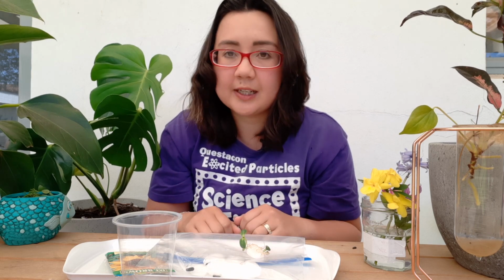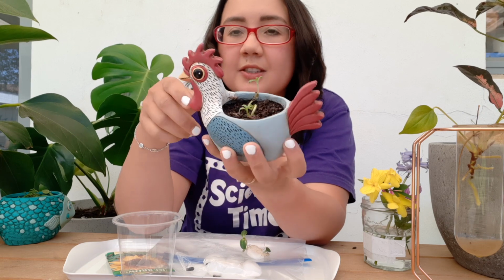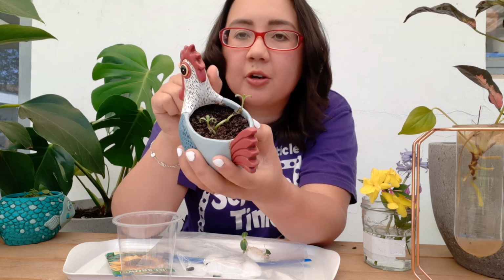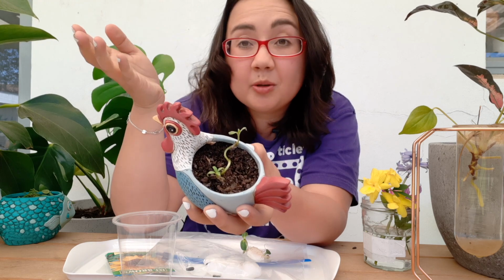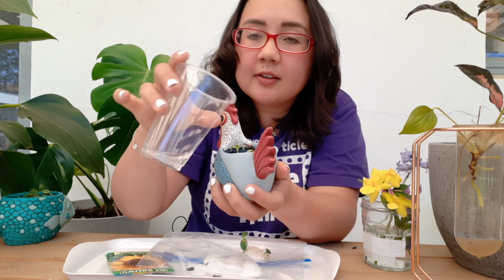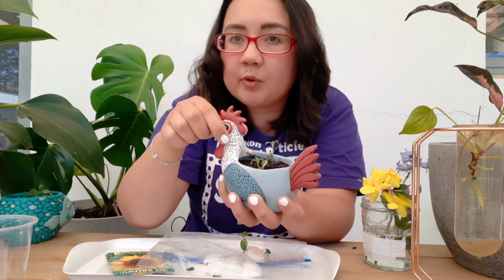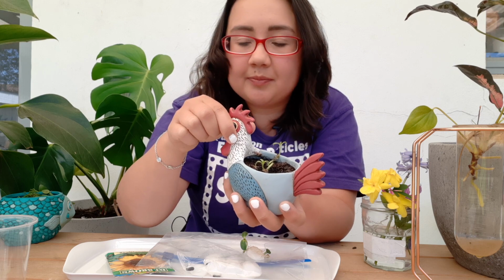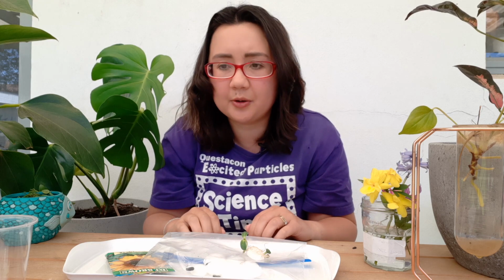And once your little shoot gets big enough, you can actually plant it in soil. This is my chicken pot. You can plant your little seeds in some soil. Put them in a nice sunny spot with a little bit of water. Might just water mine right now, like that. And hopefully, within a bit of time, you might start to see a sunflower growing. I'll put that over there to the side. This is how you can grow seeds at home.